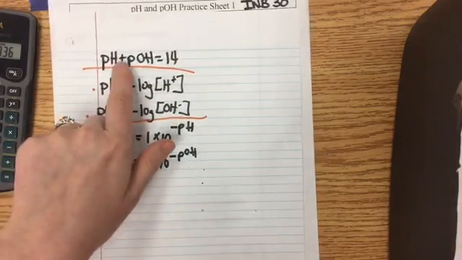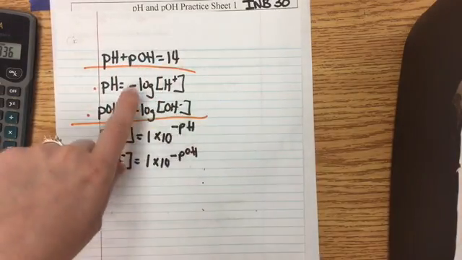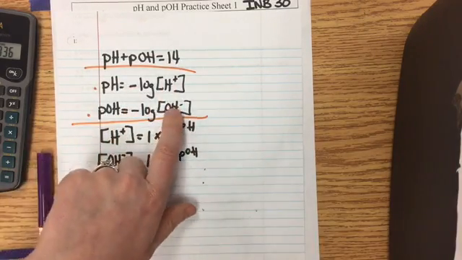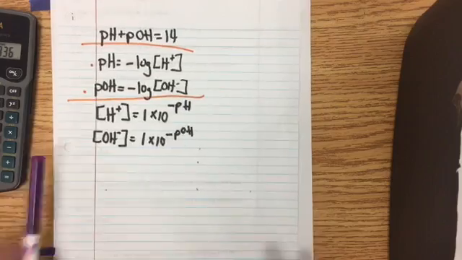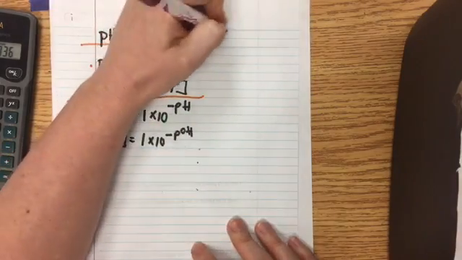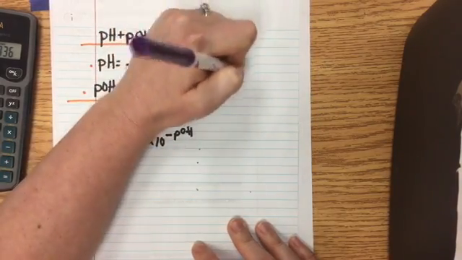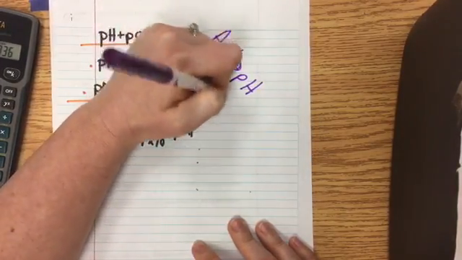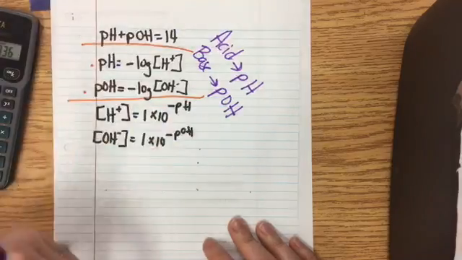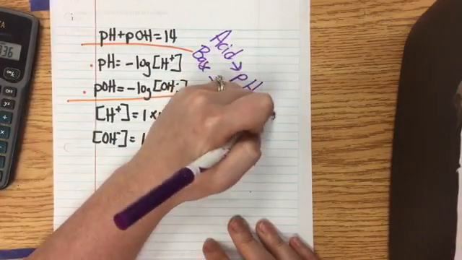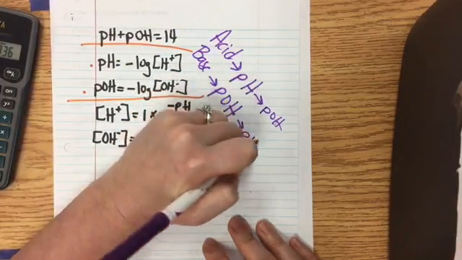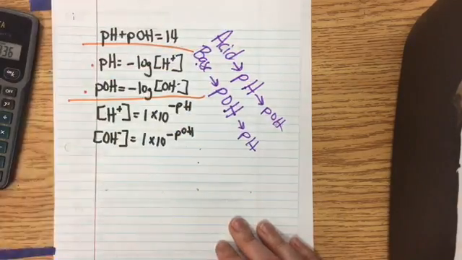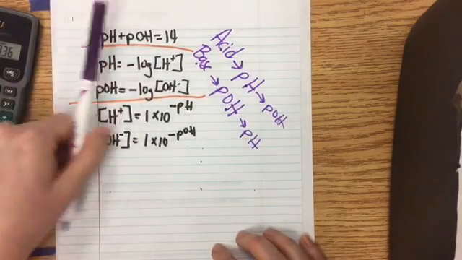Remember that pH plus pOH equals 14, the negative log of the concentration of H gives us pH, and the negative log of the concentration of OH gives us pOH. We also know now that if I'm given an acid, I have to find pH first. If I'm given a base, I have to find pOH first. Then I can turn it into pOH or pH. Acids give me pH first, bases give me pOH first, because I have to use the concentration of what they ionize into.